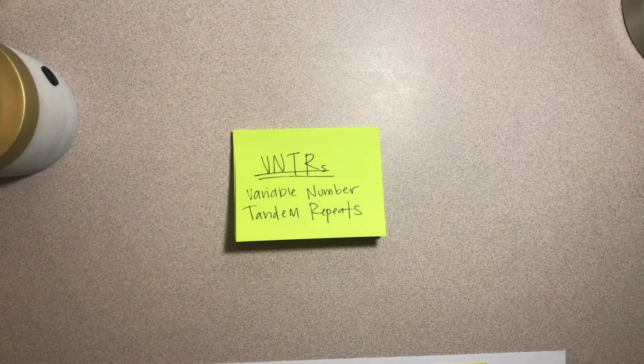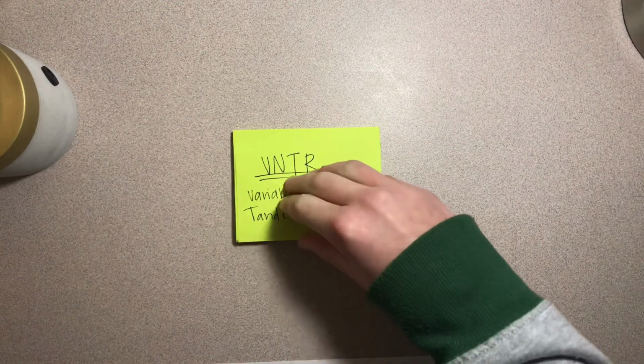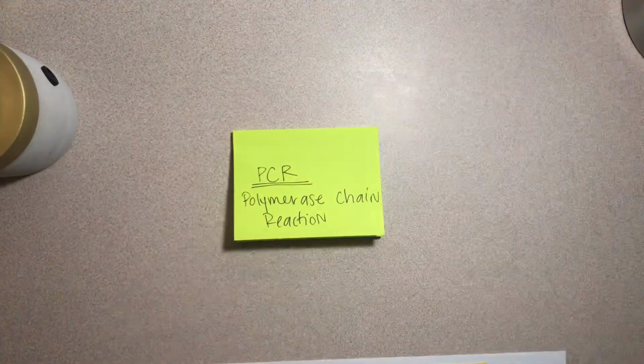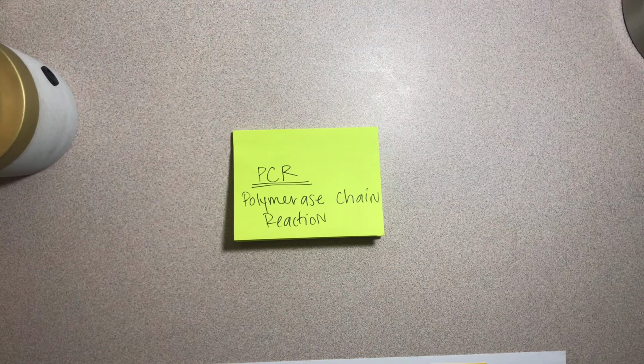Variable number tandem repeats, also known as VNTRs, are repeating strings of genetic bases, a part of the genetic code, anywhere between 10 and 80 bases in length. These repeated sequences are inherited with all other DNA from your parents. Because VNTRs occur in the non-coding region of the DNA, where most mutations occur, relatives are more likely to have similar VNTR patterns than distant relatives or strangers. These differences in DNA repeats can be used to tell individuals apart when analyzing a crime scene.